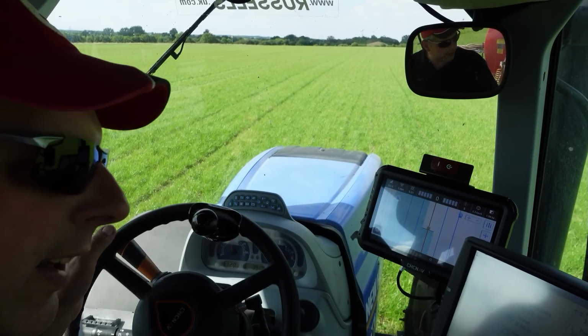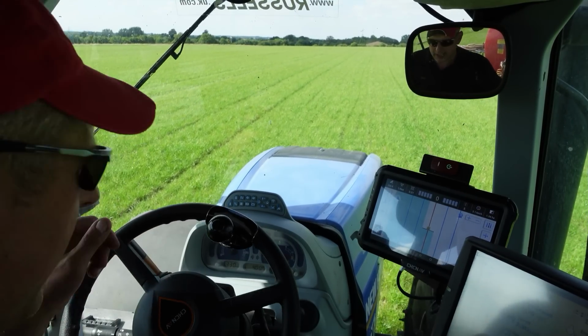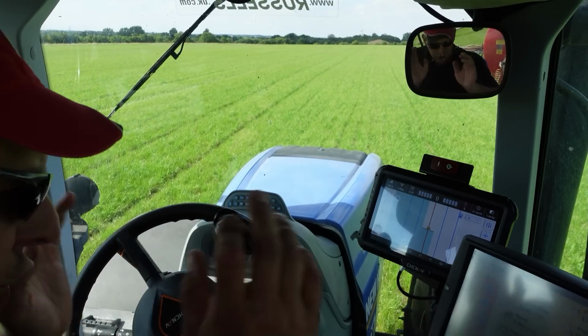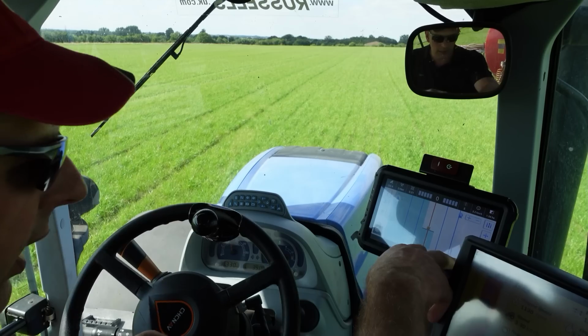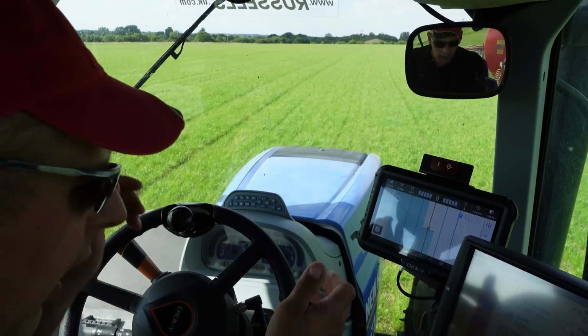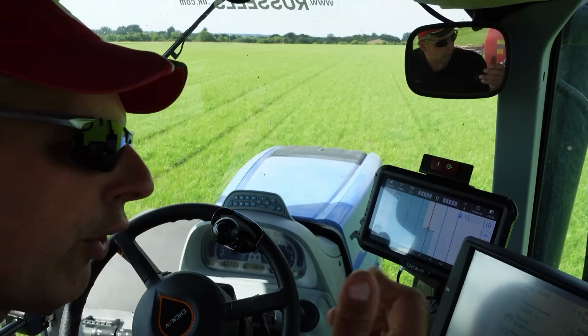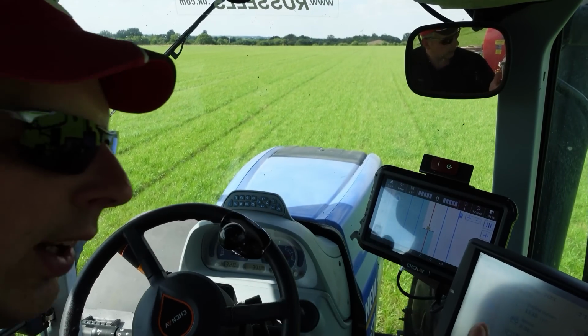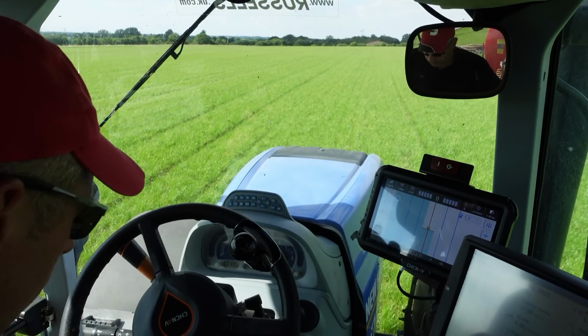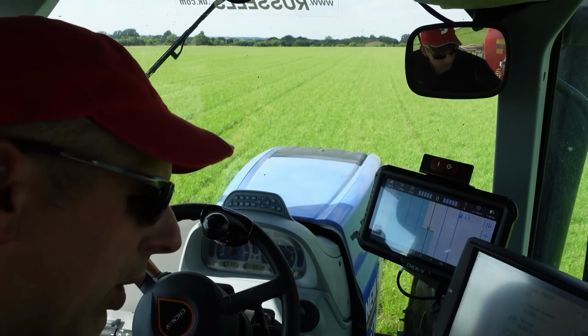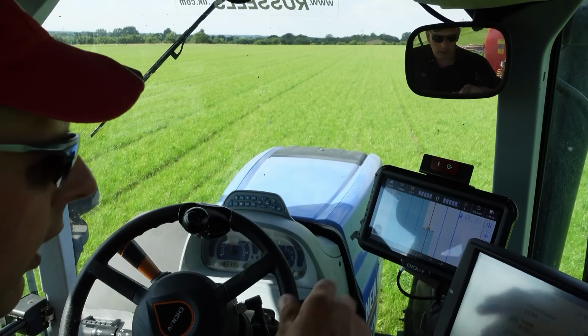And that's the other thing. On the integrated system, as soon as you grab hold of the wheel and steer it, it disconnects. But this, you do have to tell it to turn off. So you have to either do that or do that. Otherwise, the motor still tries to fight you. But it is what it is. And to be honest, it does a blooming fantastic job.